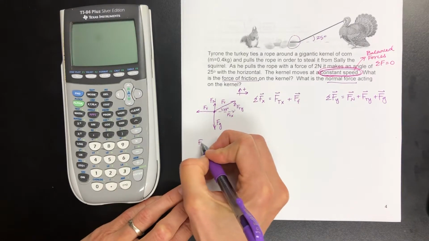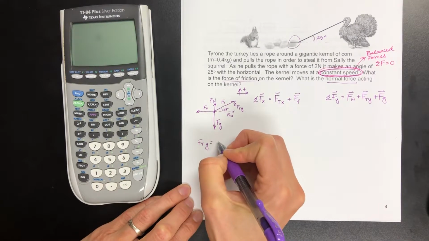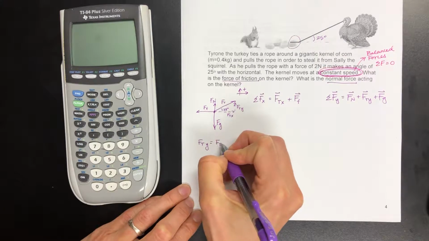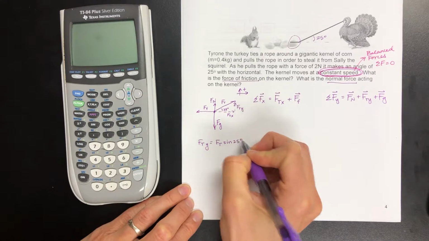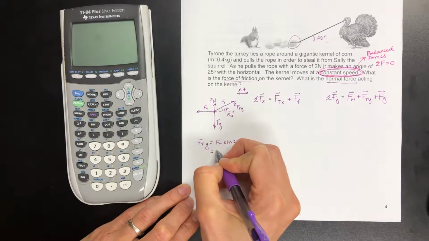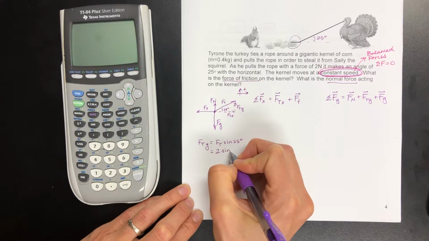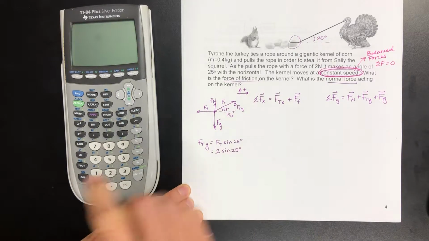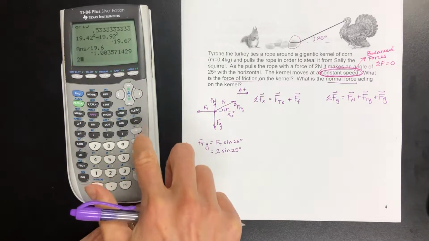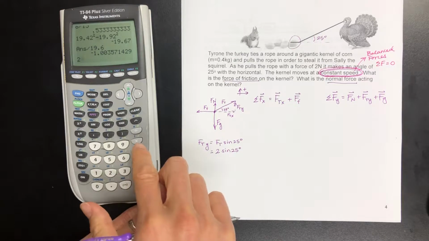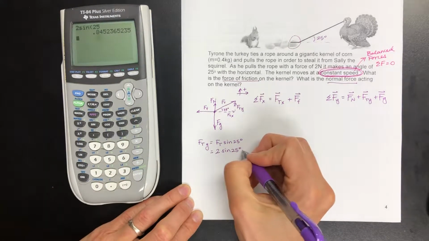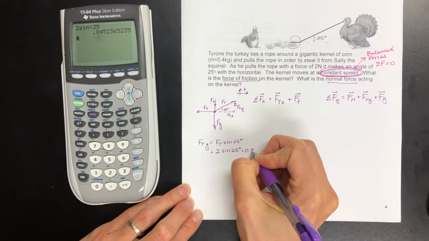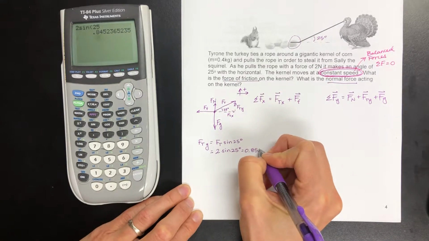FTY is going to be equal to FT times the sine of 25 degrees. So my force of tension is 2 times the sine of 25, and that is 0.85 newtons.